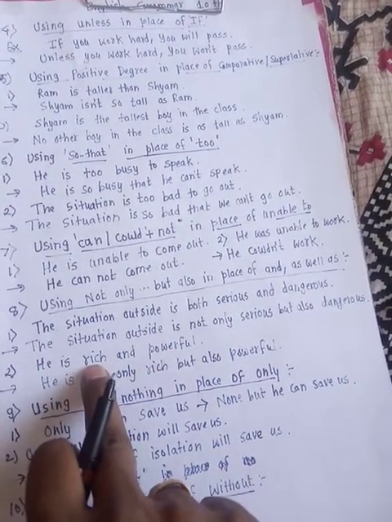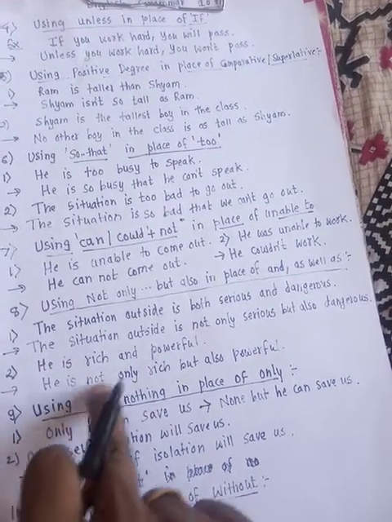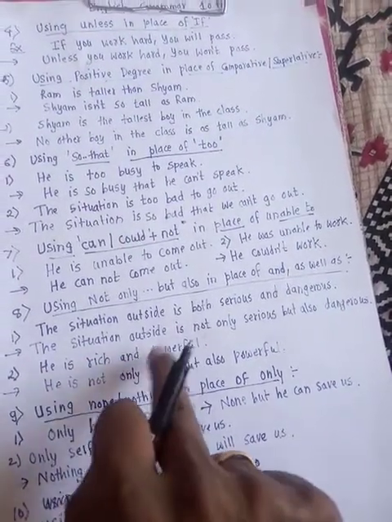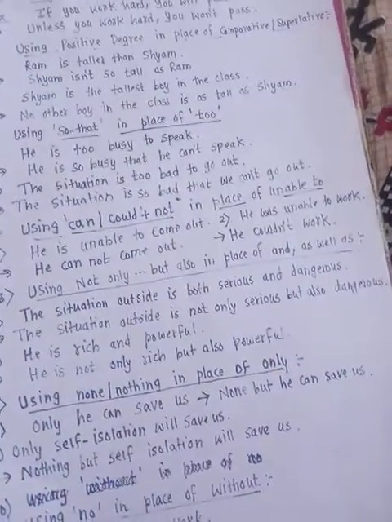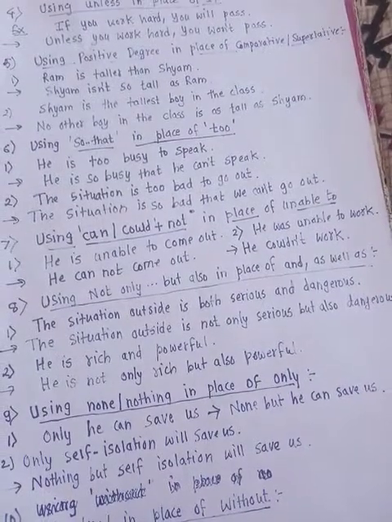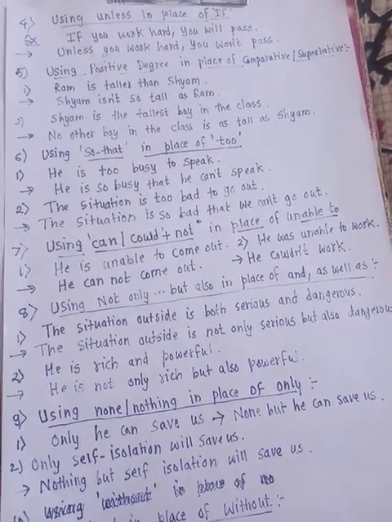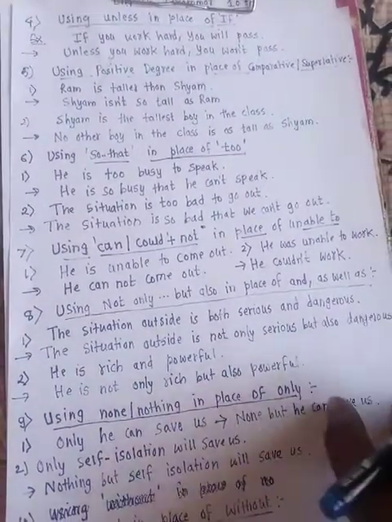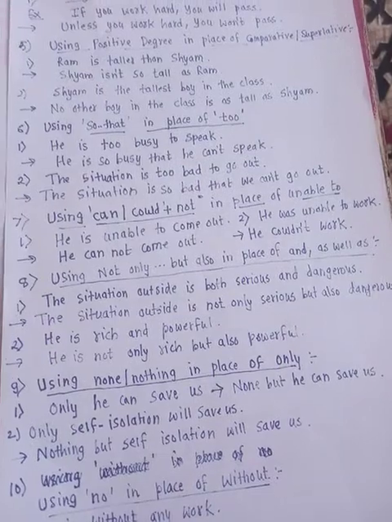Here again two adjectives are joined using "and". So, "He is not only rich but also powerful." Remember that using "not only but also" we join two different things related with the subject. Understood?